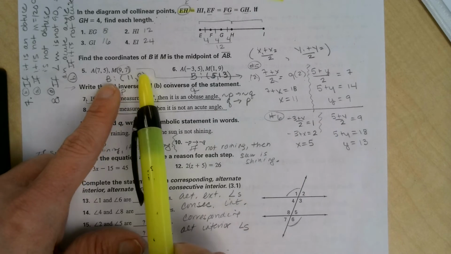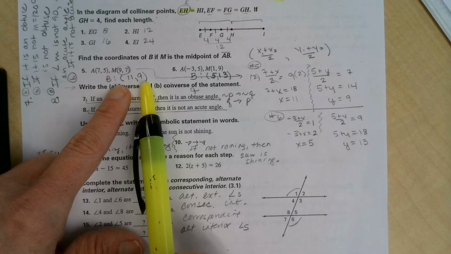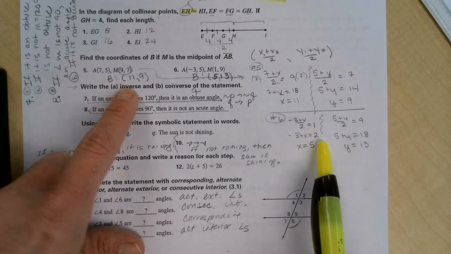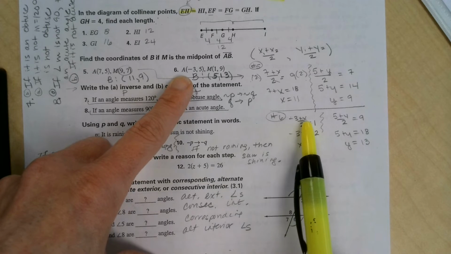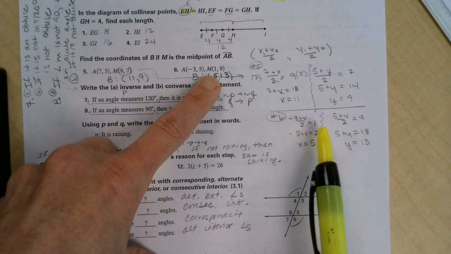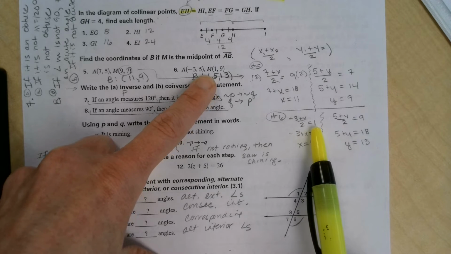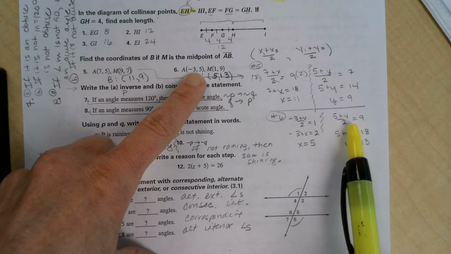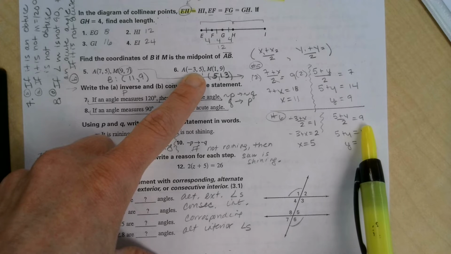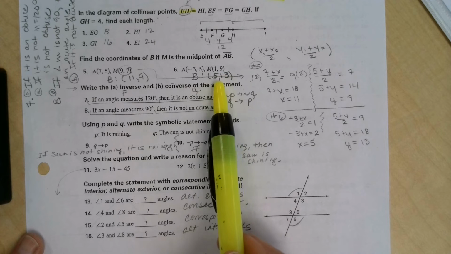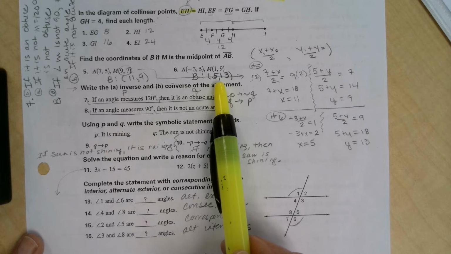I do the math and I get my midpoint of 11, 9. For 6, negative 3 plus some X value divided by 2 is equal to 1. 5 plus some Y value divided by 2 is equal to 9. So I get the point 5, 13.